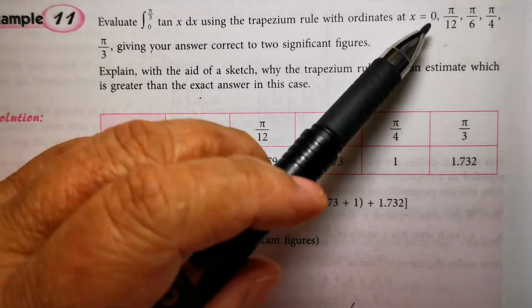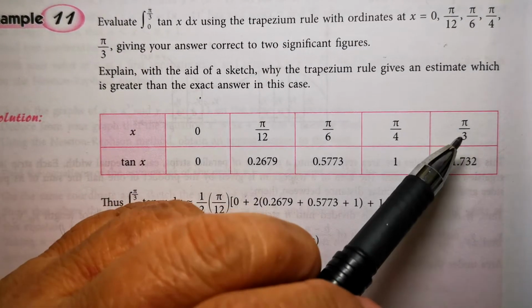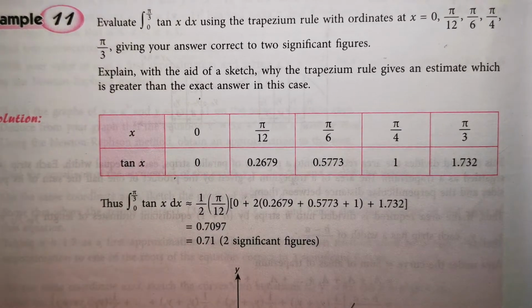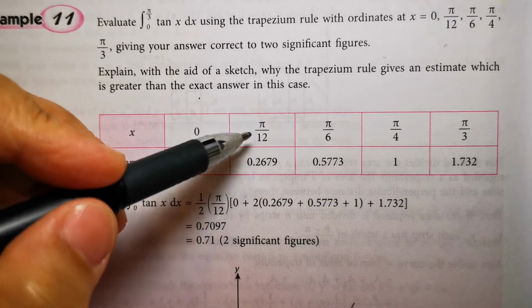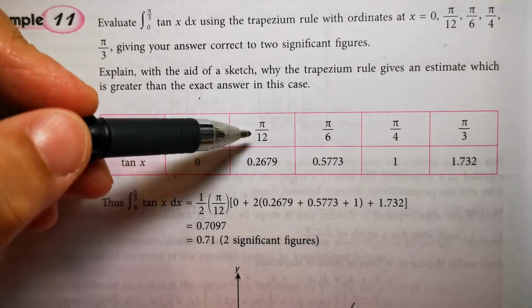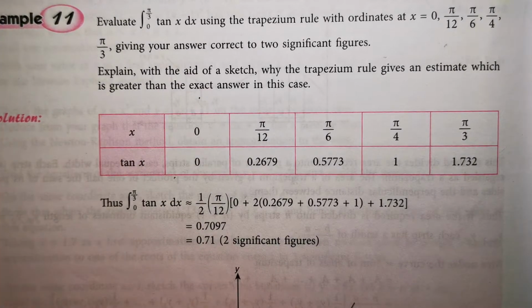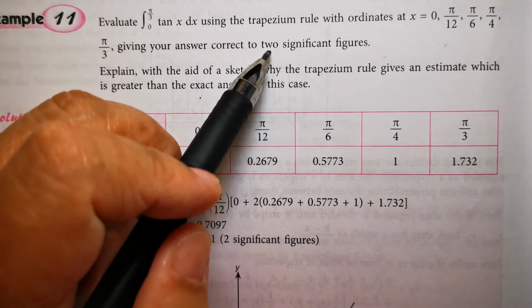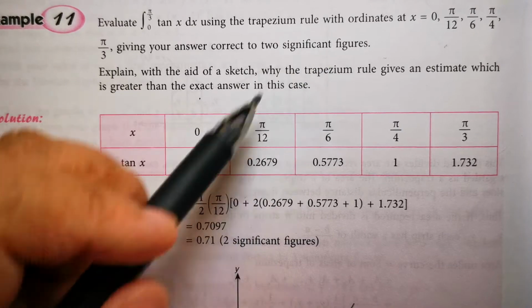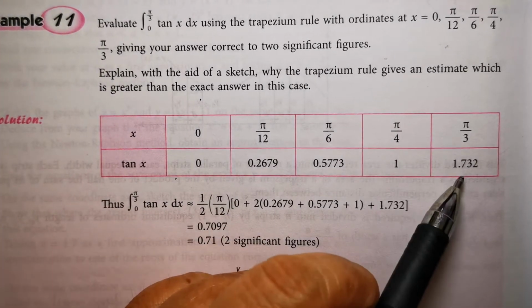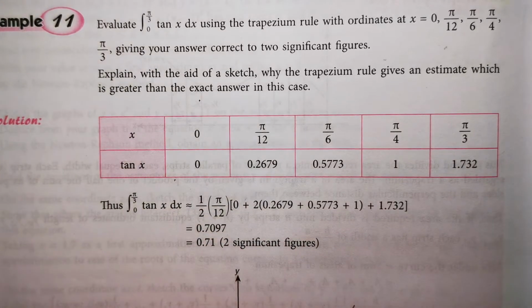Since the ordinates are given, we just put them in as x, then substitute all these values into tangent. Of course, remember when you press the calculator, this is in radians. So either you set your calculator into radian mode or you change it to degrees before you calculate tangent x. So these are the values that we get. From the question, two significant figures, therefore all the answers that we are using are four significant figures.